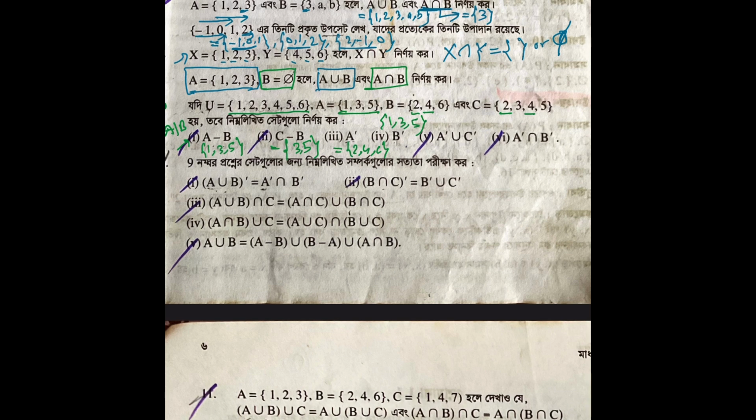Complement of A union complement of C. We know the complement of A, so now the complement of C. Complement of C is what is left: if you leave 2, 4, and 5 from the universal set 1 to 6, you have 1 and 6.